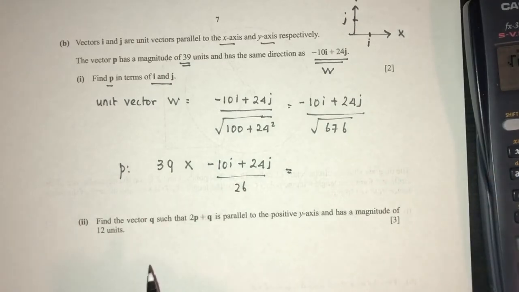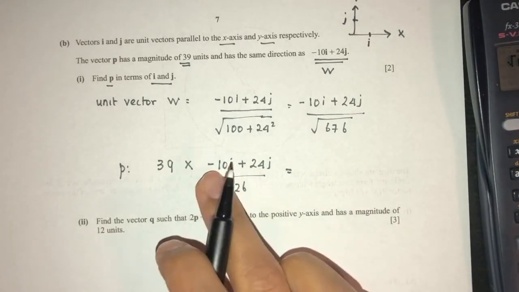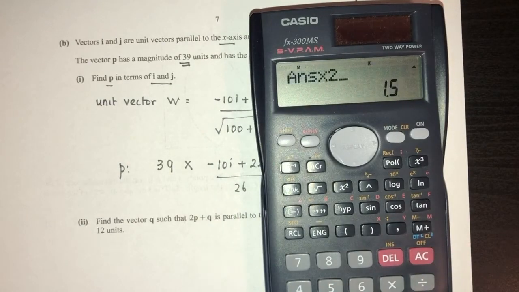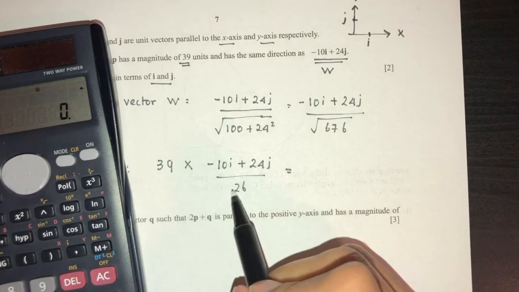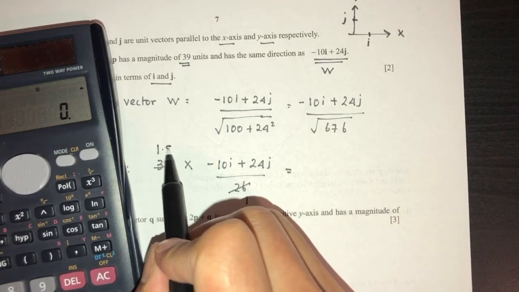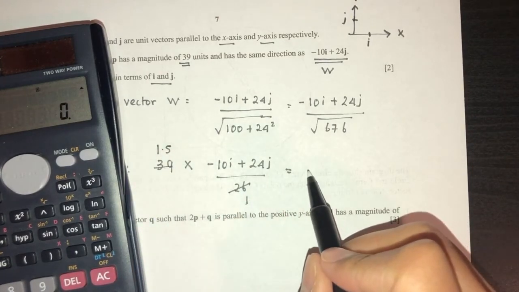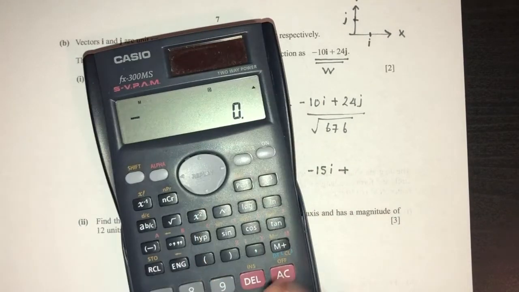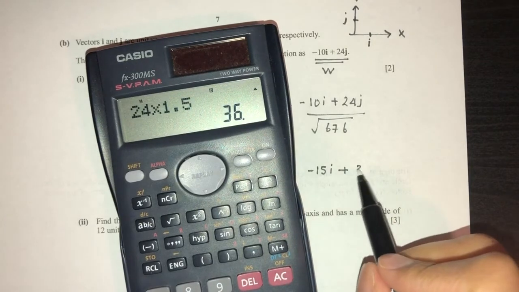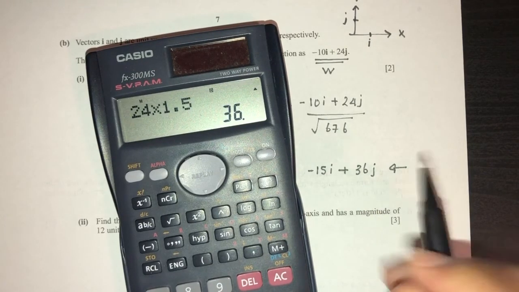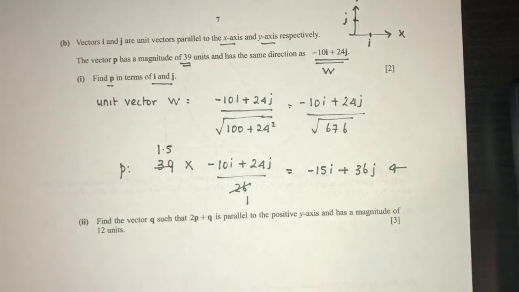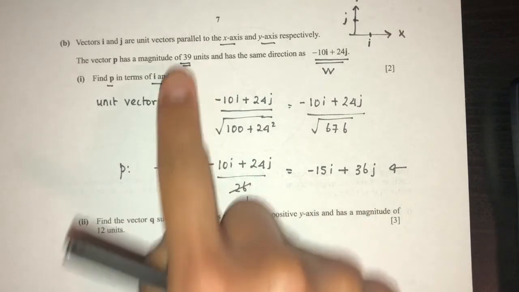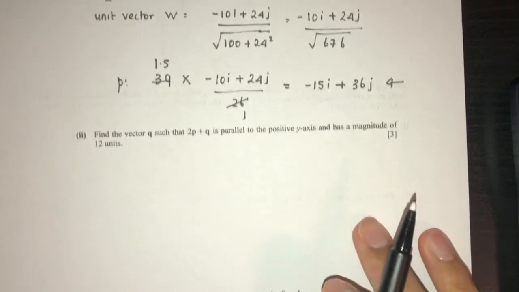So let's see what we have. We can factorize out 2 here. You will have 39 divided by 26 times 2. That will be 3. So if you divide that, you will have 1.5 times this. You will have minus 15i plus 24 times 1.5, which should be 36. Okay, this is your answer for the value of p. So first you have to find the unit vector of this direction and then multiply by the magnitude of p to find the vector p. Okay, that is part 1.